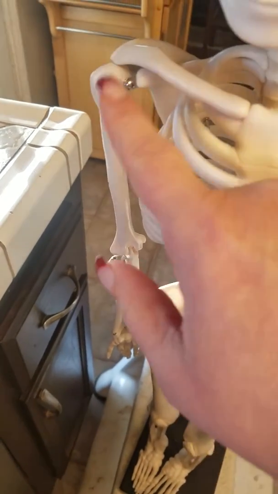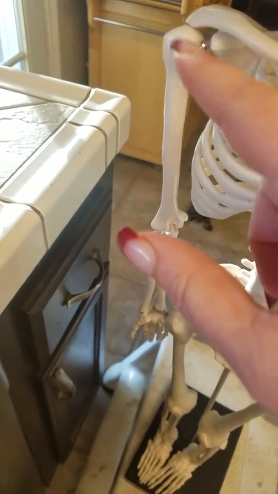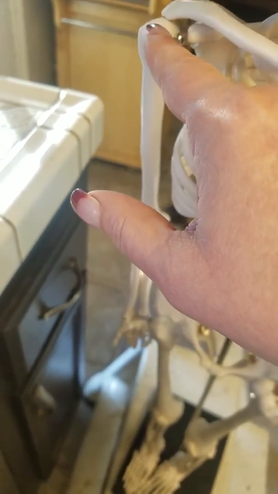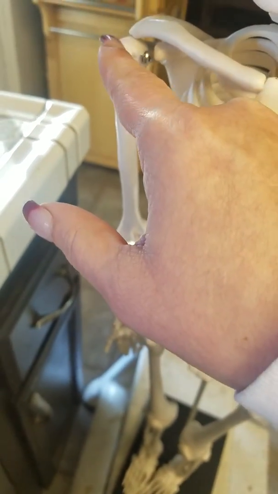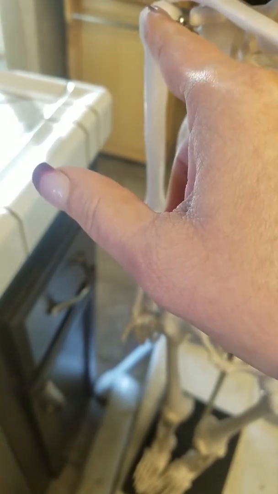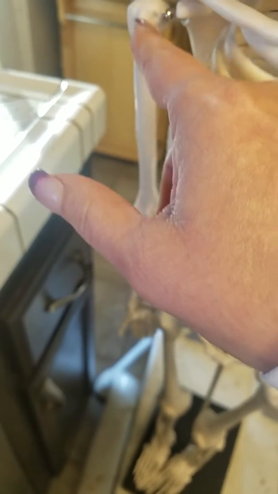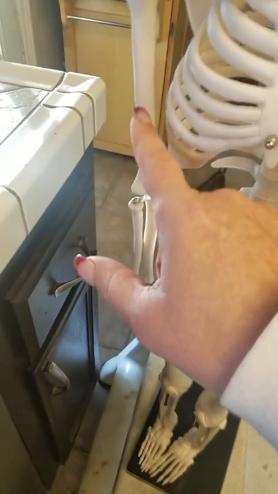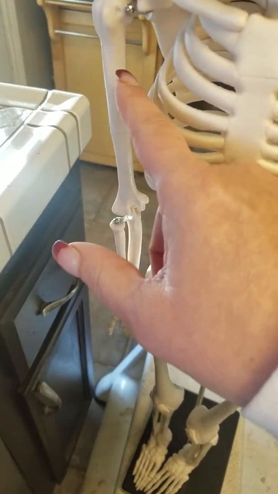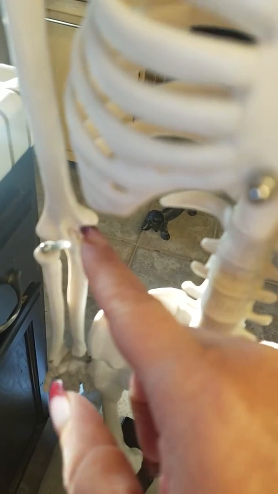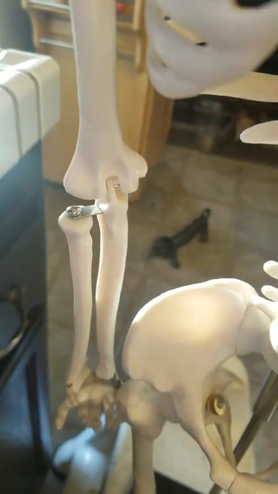Now the humerus, this is the humerus here. This is the head of the humerus. This is the greater tubercle, the lesser tubercle is in here. The deltoid tuberosity is in here. This is the medial and the lateral epicondyle, medial, lateral, there.